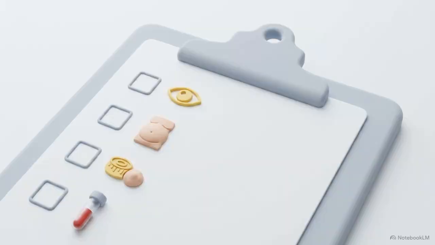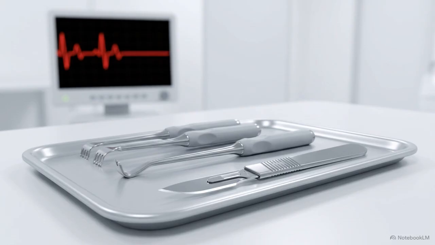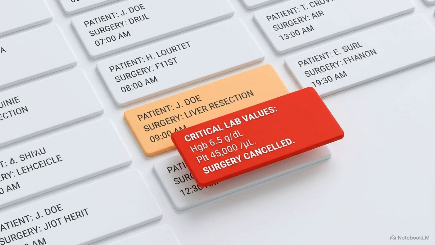For HCC specifically, we rely on the Okuda score. You can remember its components with the mnemonic BATA: bilirubin, ascites, tumor size, and albumin. If the remaining liver cannot sustain baseline metabolic function, even a technically flawless anatomical resection will be fatal. These scoring systems serve as the uncompromising gatekeepers to the operating room.